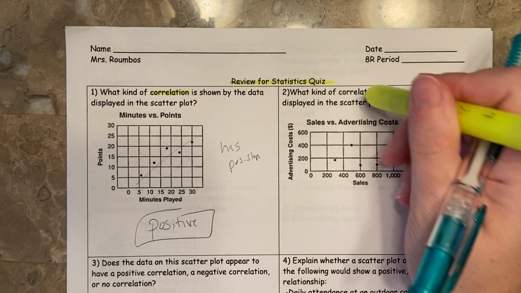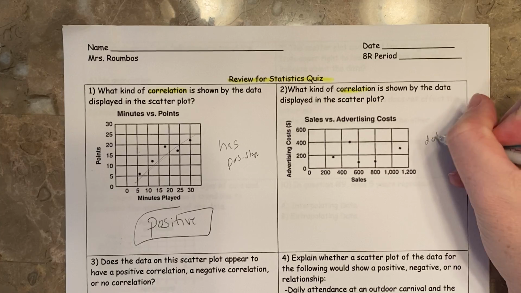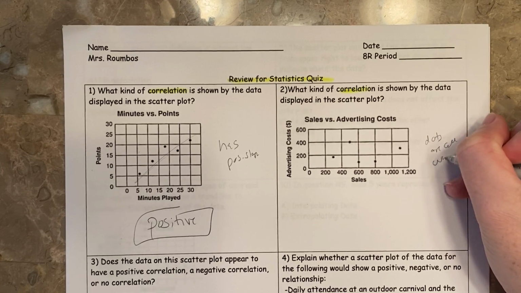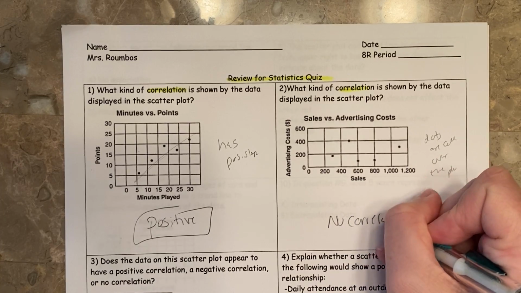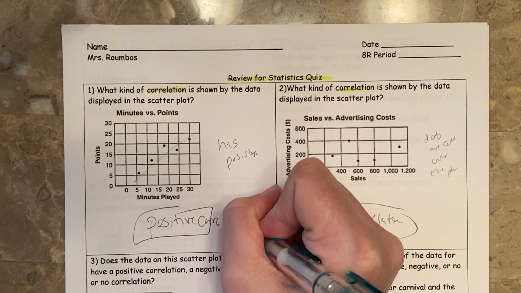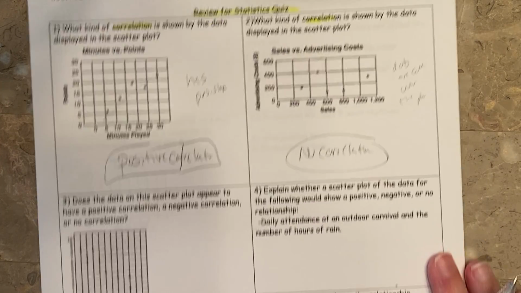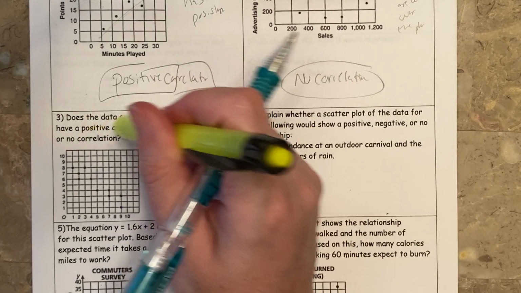All right, what kind of correlation is shown by the data? You can see the dots are all over the place. So because of that, there is no correlation. Okay, this has positive correlation. This has no correlation.